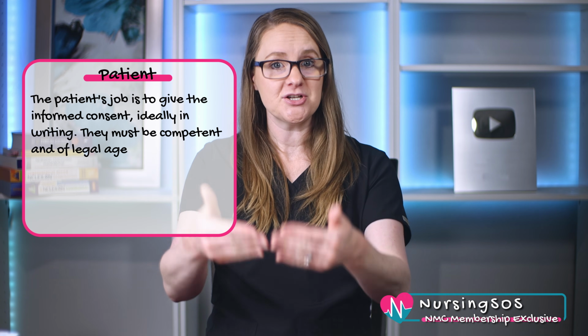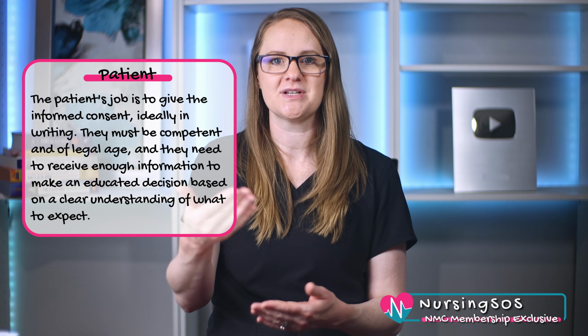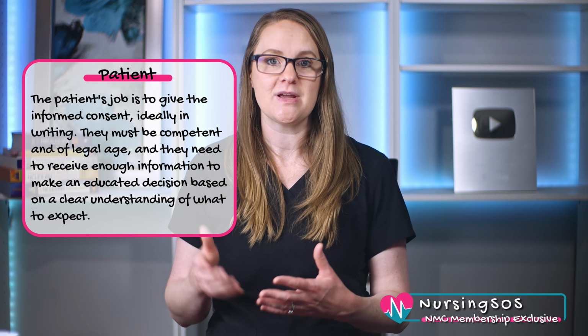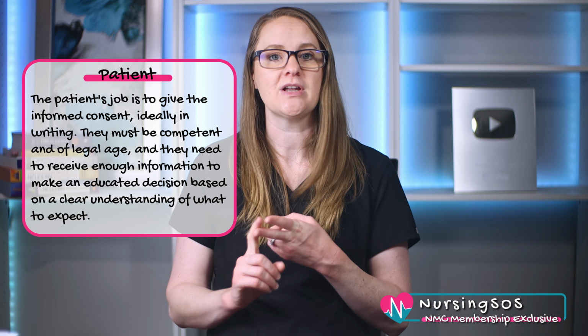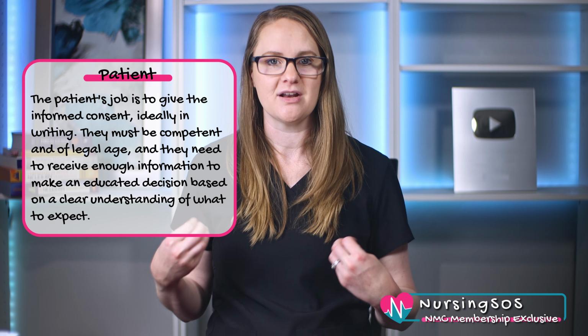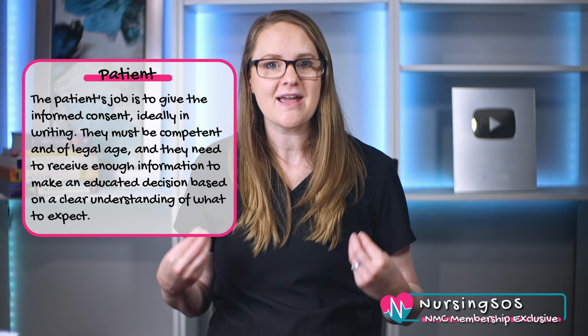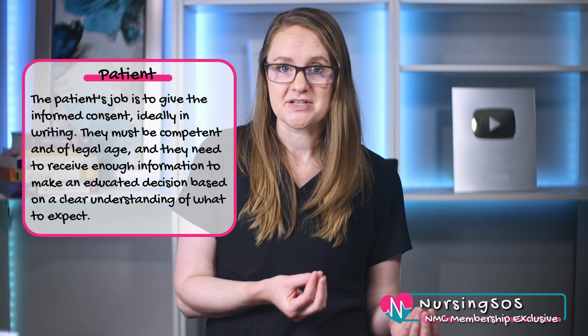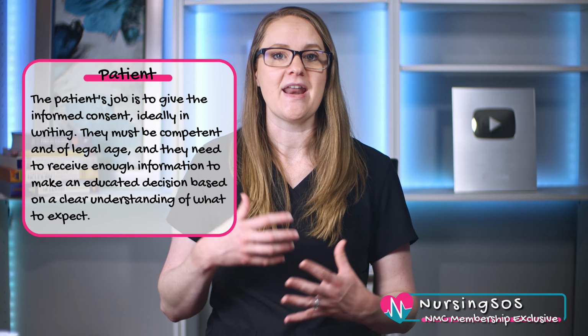Now, the patient's job is to give that informed consent, ideally in writing, and they must be competent, right, and of legal age, and they need to receive enough information to be able to make an educated decision based on a clear understanding of what they can expect.